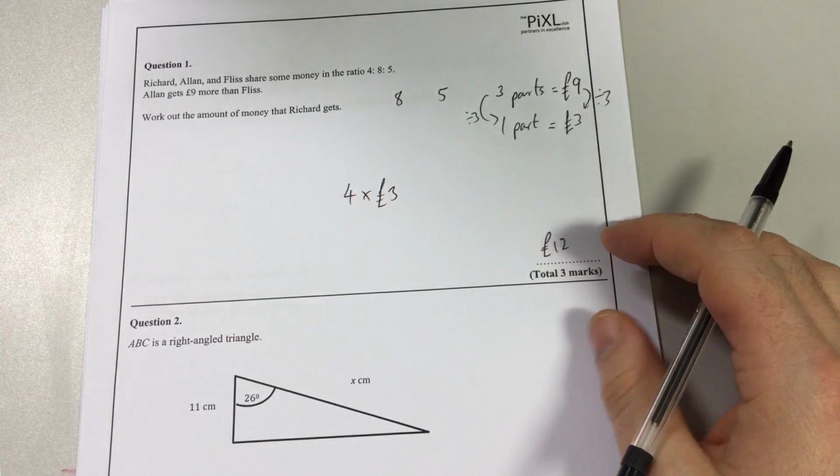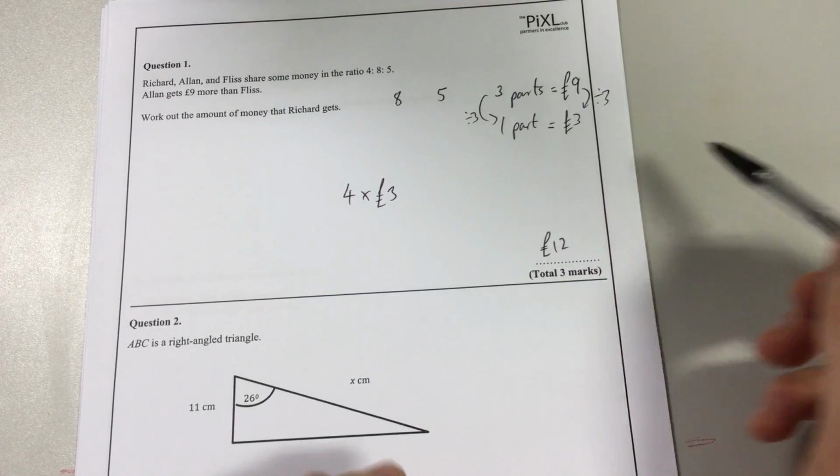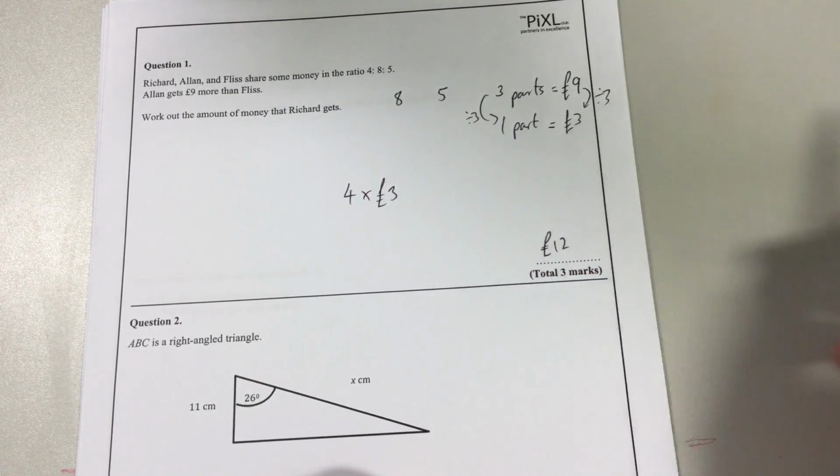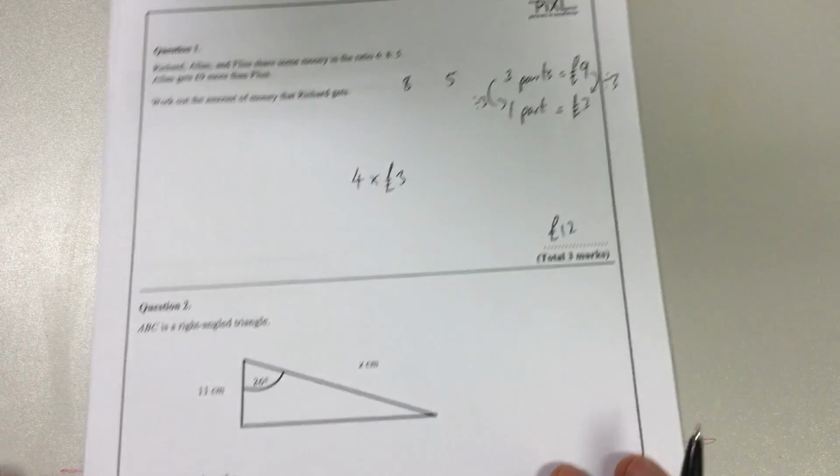Nice and straightforward. It's a reverse ratio question, but all ratio is establishing what is one part of the ratio worth, and you can do what you need to from there.